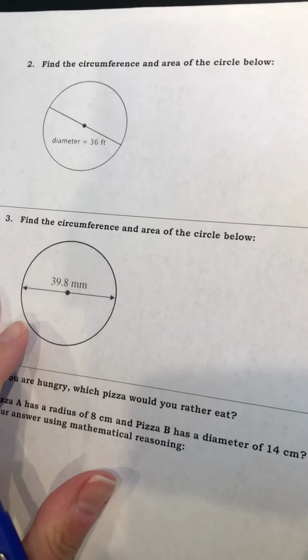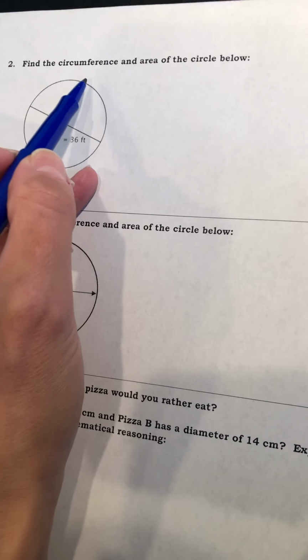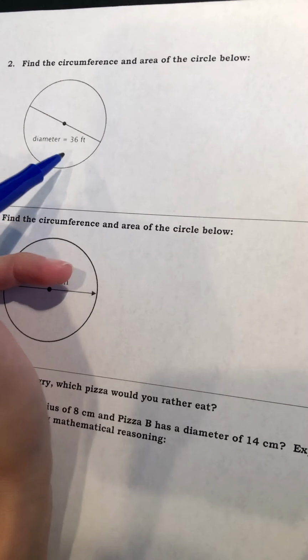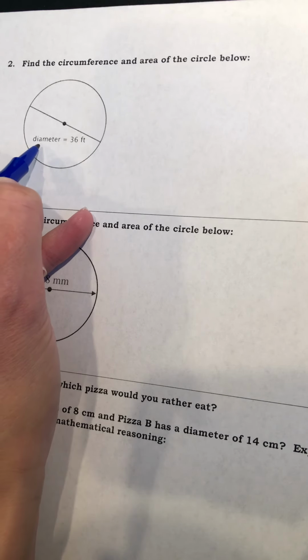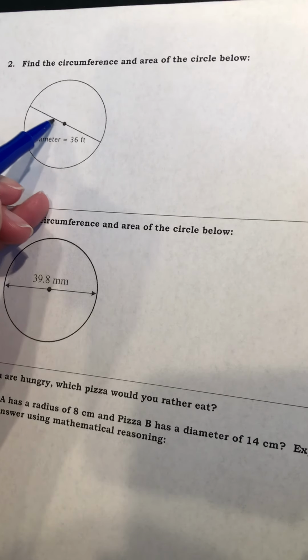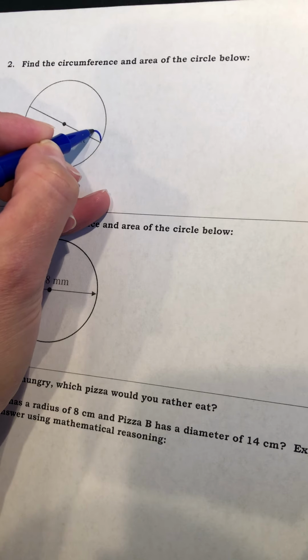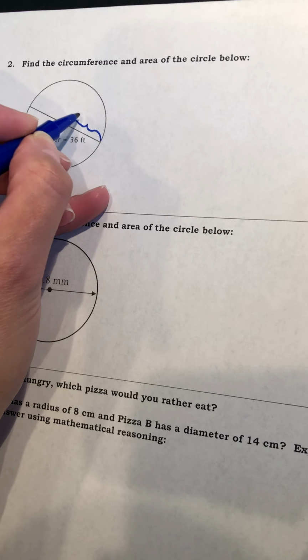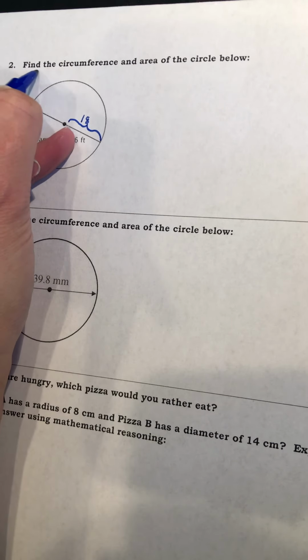Okay, welcome back. In this example, we are continuing the notes. We're going to find the circumference and the area of the circle below. Now in this problem, we have to be extra careful. It's telling us that the diameter is 36 feet. The diameter, remember, goes all the way across the circle through the center. But what this means is that the radius itself is only going to be half of that, which is going to be 18. Okay, so the radius is 18.